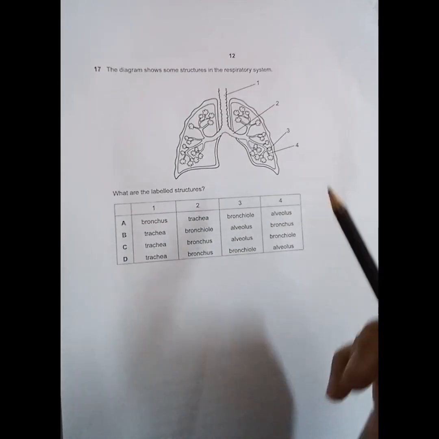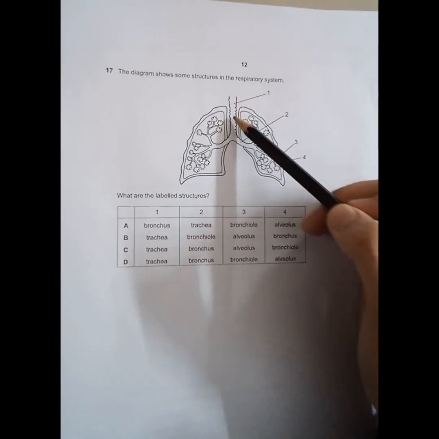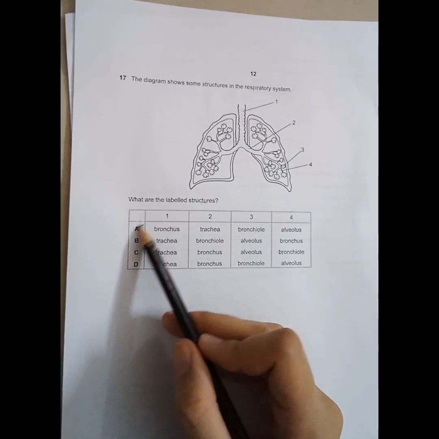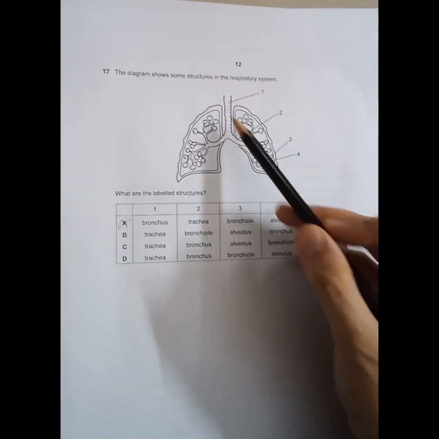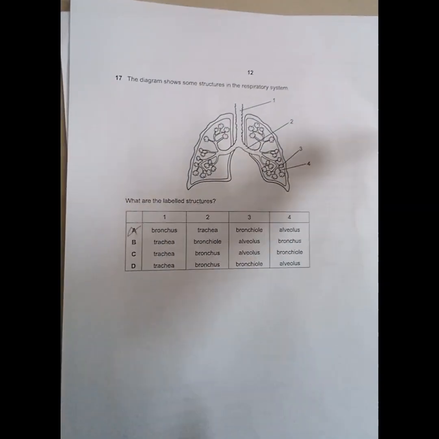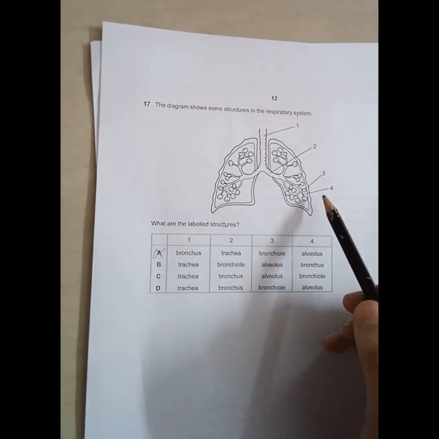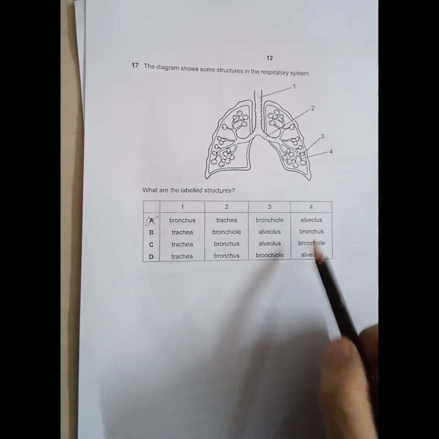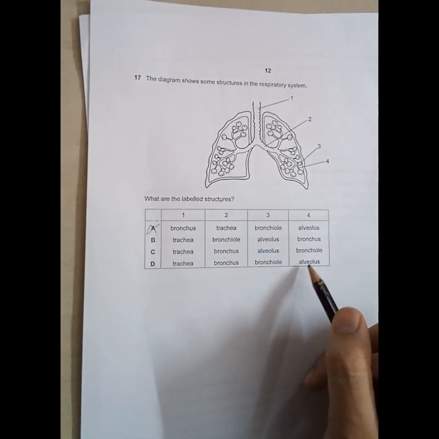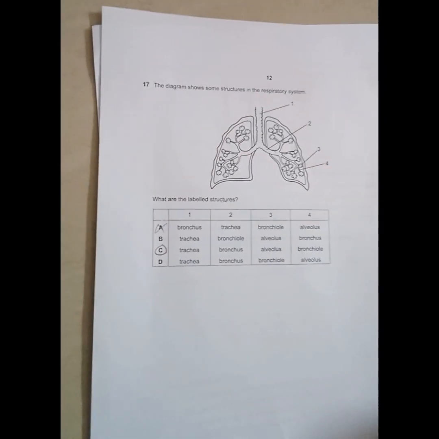Moving on towards question number 17. The diagram shows some structures in the respiratory system. What are the labeled structures? So this is, we know, the trachea. Then the trachea divides into two bronchi, and then it divides itself into bronchioles. So 4 is bronchioles and 3 is alveoli. Alveoli are like the air sacs.